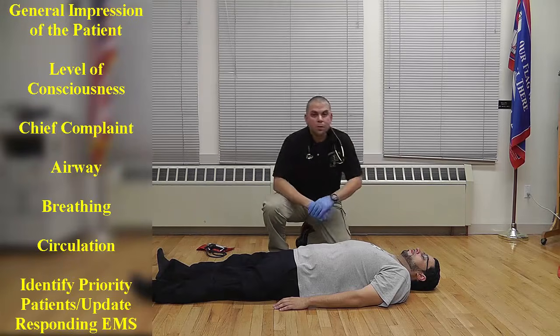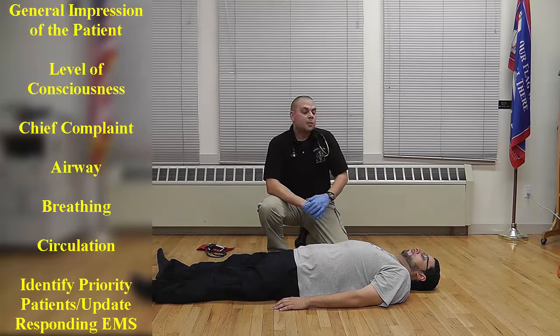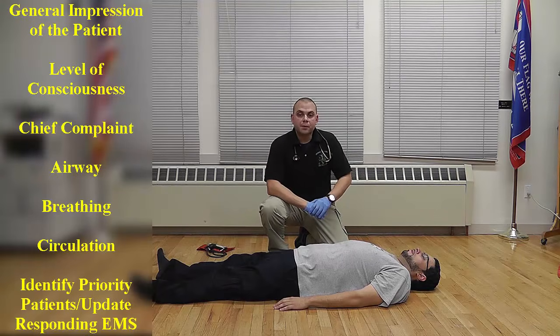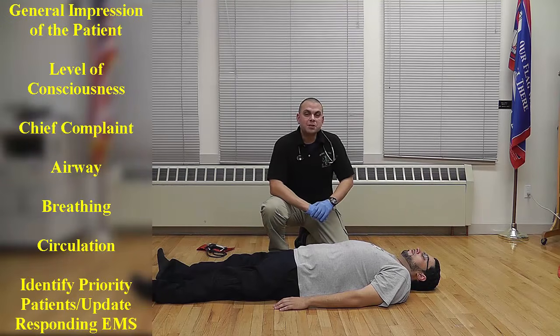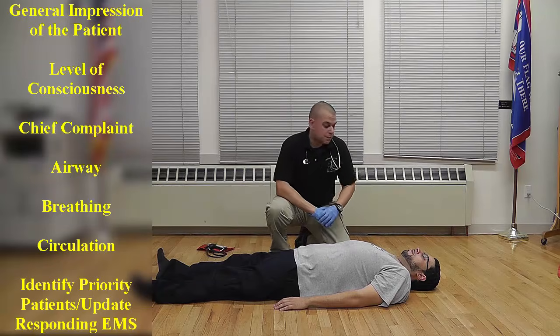I can hear snoring coming from the patient's airway. So I'm going to direct my first assistant to perform a modified jaw thrust on the patient, and I'm going to insert an oral pharyngeal airway. The patient does accept the airway. So I'm going to move on to assessing the patient's breathing. I'm going to expose, inspect, and palpate the patient's chest.